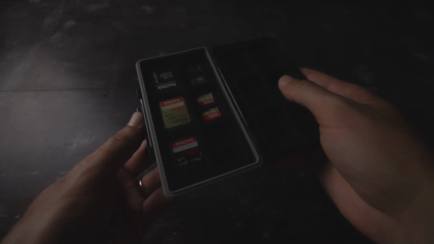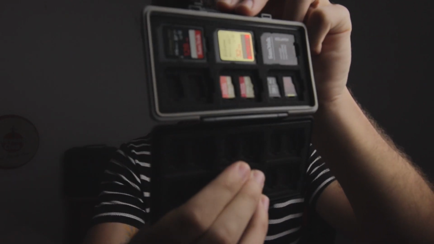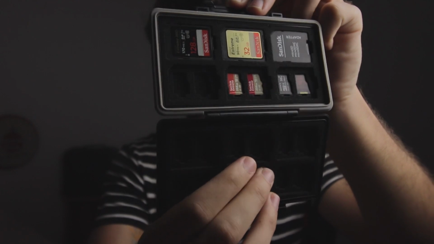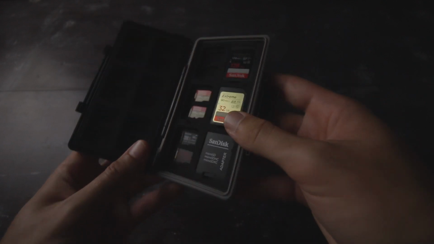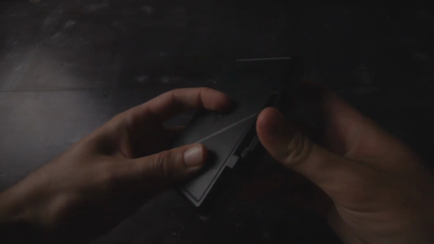This is an SD holder, SD case, and as you can tell, I have all my SD memory cards here. This is pretty awesome for saving. This one in this case is water resistant, dust resistant, which is pretty awesome. So you can be going around without worrying about losing any footage, because you have a lot of SD cards.